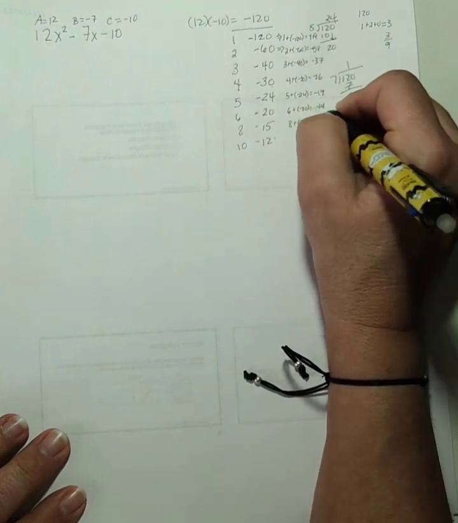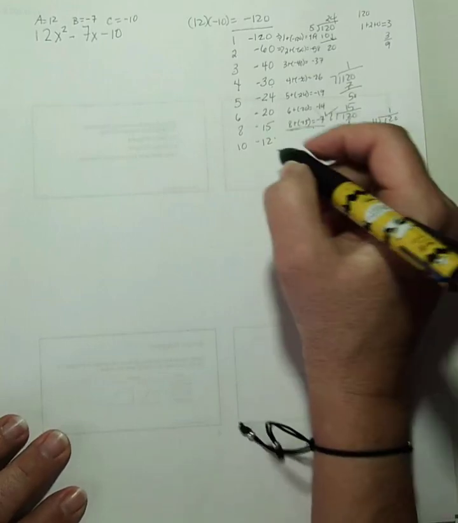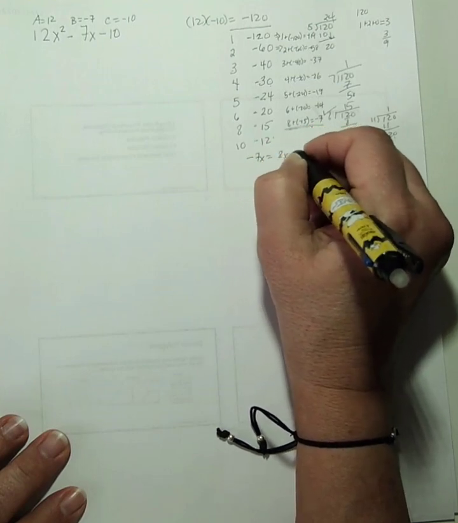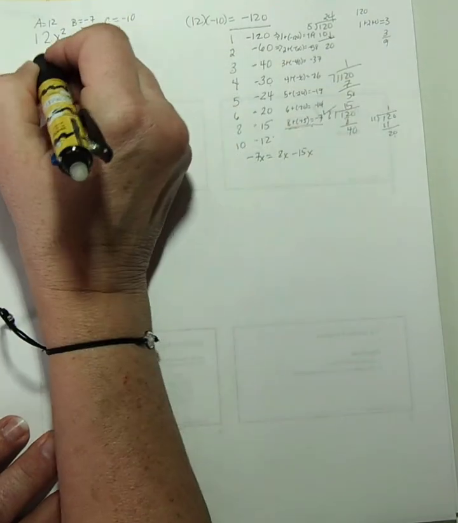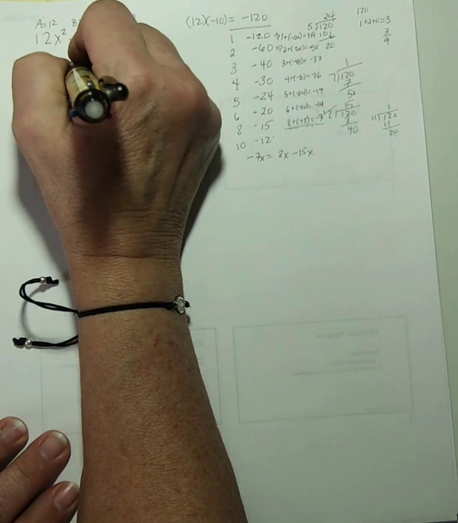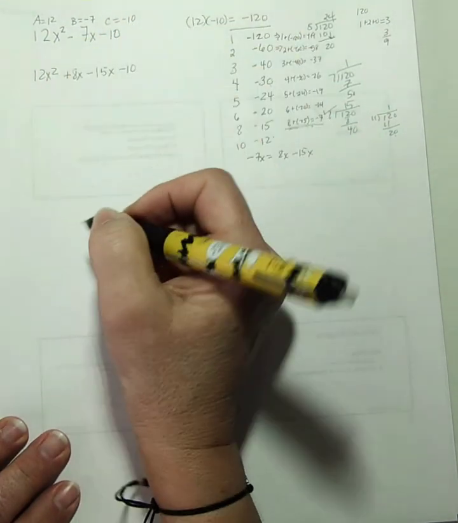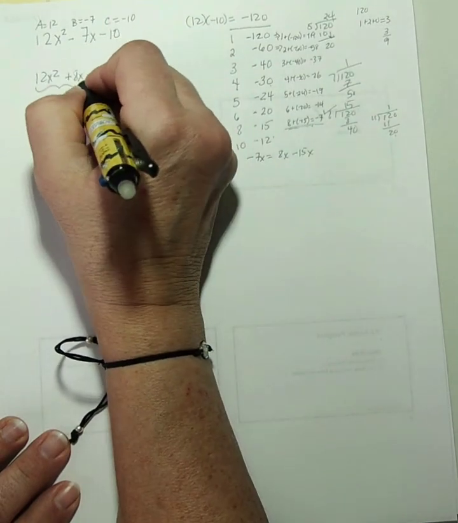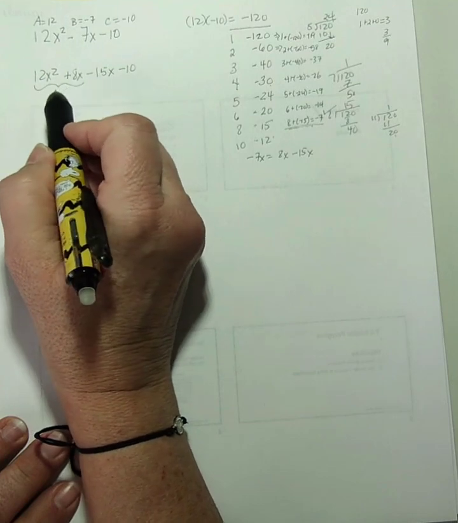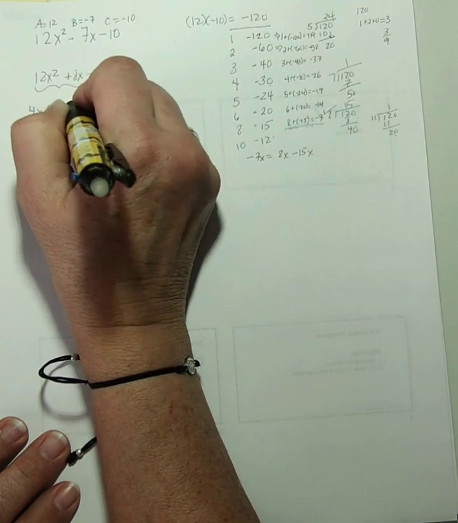There it is. That tells me I can rewrite that middle term with a positive 8 and a minus 15. In other words, I can rewrite negative 7x with 8x minus 15x. So I go up here and I rewrite it that way: 12x squared plus 8x minus 15x minus 10. So I now do factor by grouping. I look in here and I say, hey, I can take out a 4 and an x in both of these. So if I take out a 4 and an x, I'm left with 3x plus 2.